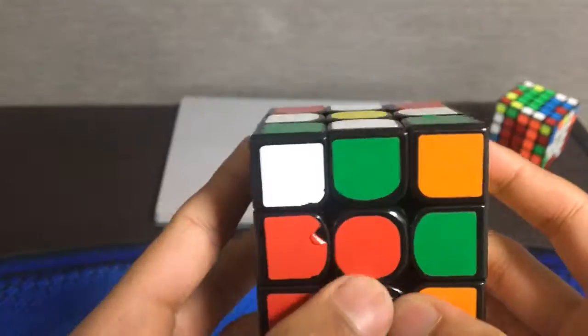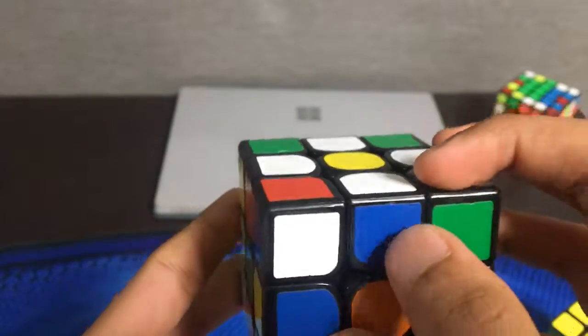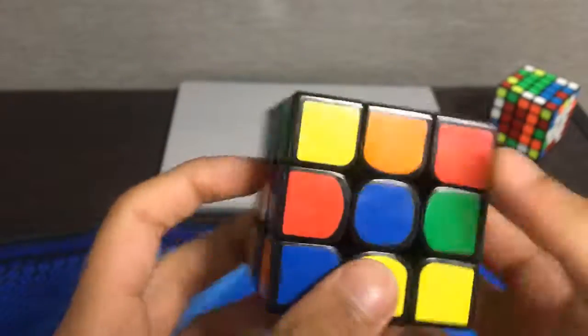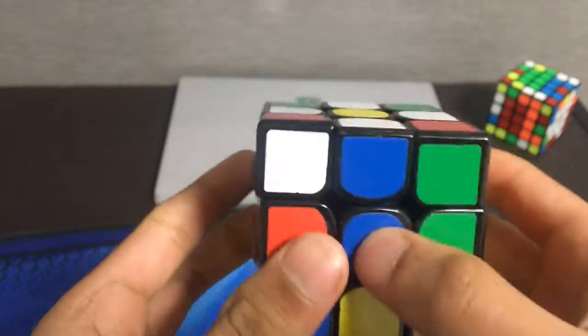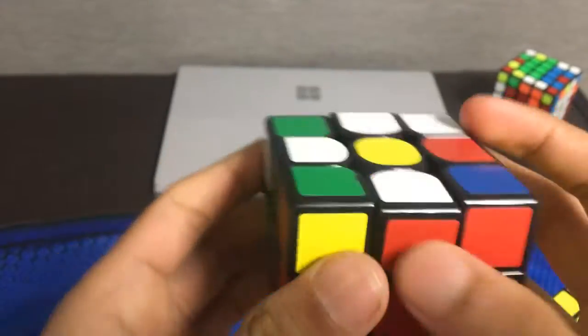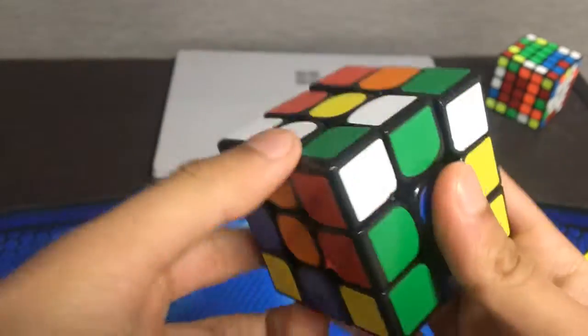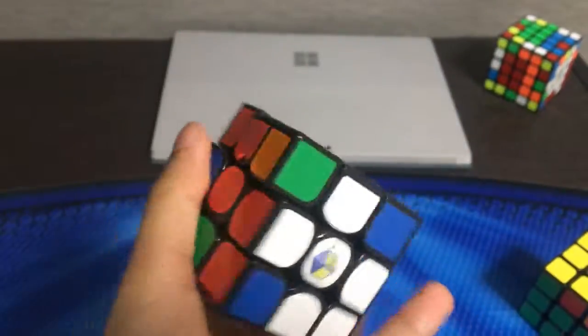The next step is the white cross. For the white cross, you find the color below the white edge. It's blue, so you find the blue center. There's a blue center, and then you align it. F2, red center, F2, orange, F2, align it, F2, and you have the cross done.